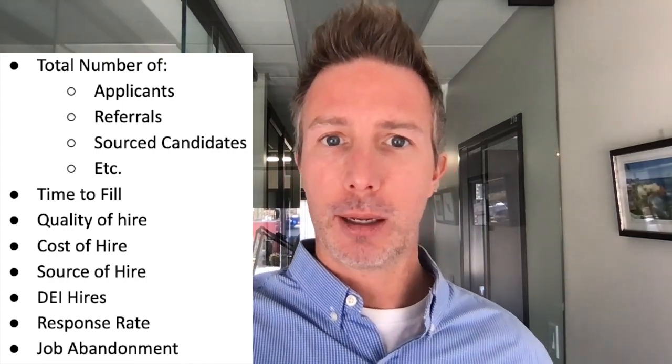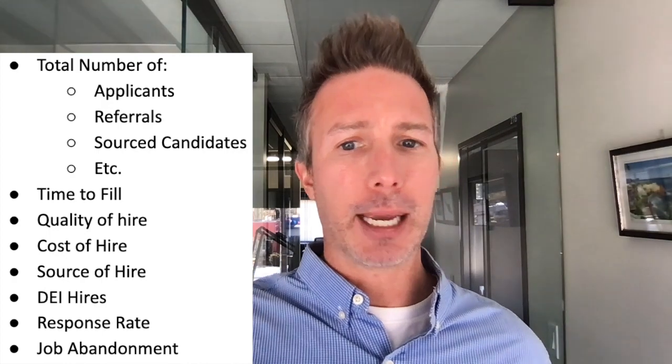Next is metrics. There are so many different items we'll want to look at here, but it could be items like total number of applicants, referrals, or sourced candidates for a role, time to fill, quality of hire, cost of hire, source of hire, DEI hires, that's diversity, equity, and inclusion. This could be about response rate. This could be about job abandonment. So we can really track from a metrics perspective how many people started the application process and didn't finish it.